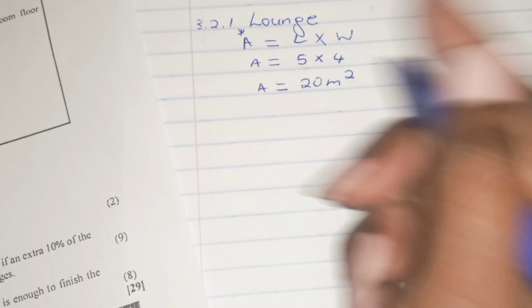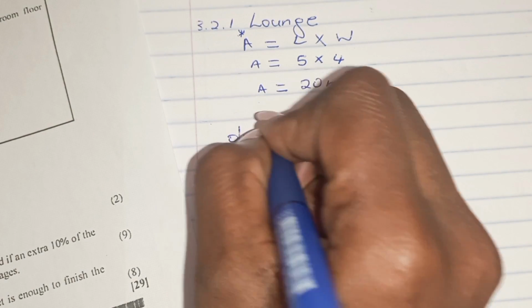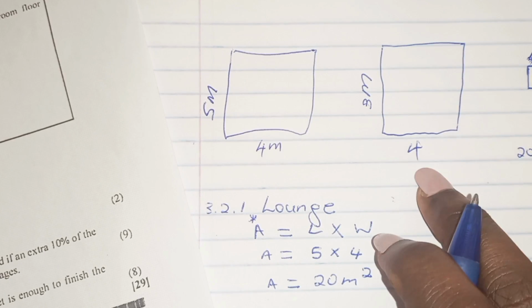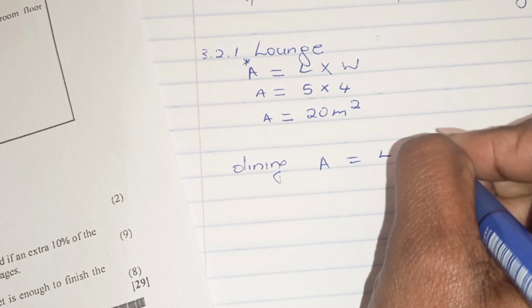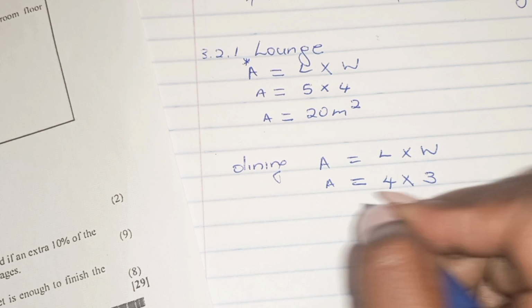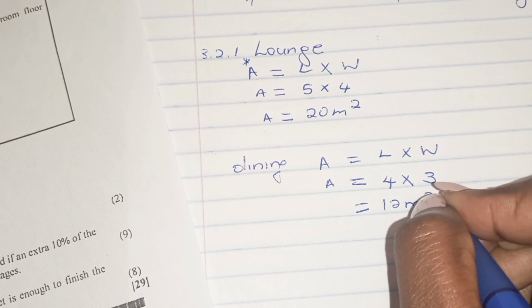Right? And then I'm going to go ahead and calculate for the dining room. So the dining room is 3 meters by 4 meters. So we're going to say area is equal to length times width. And then area is equal to 4 times 3. And that is 3, 6, 9, 12. So this is 12 meters squared.